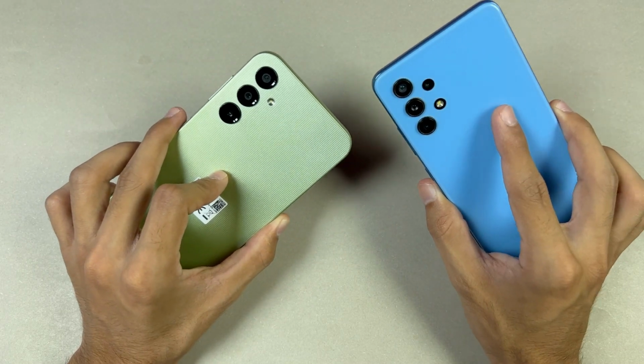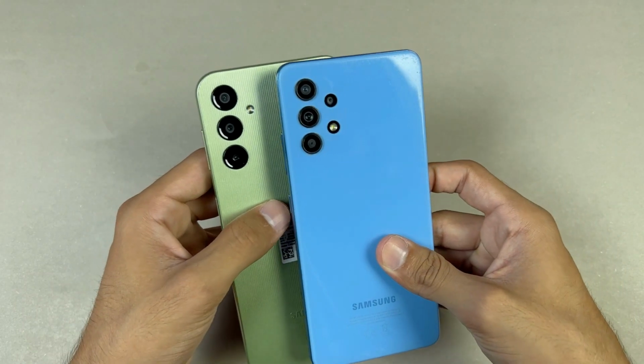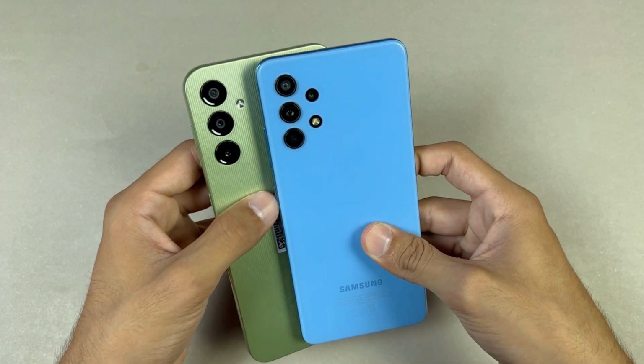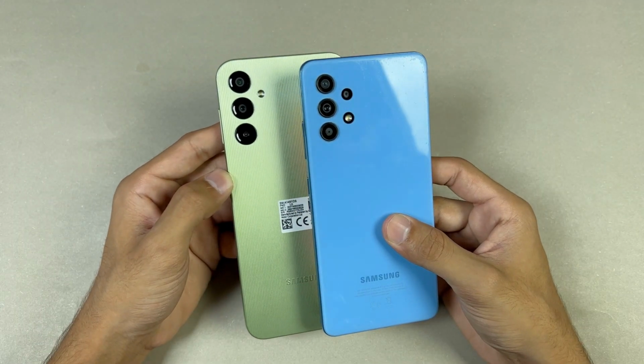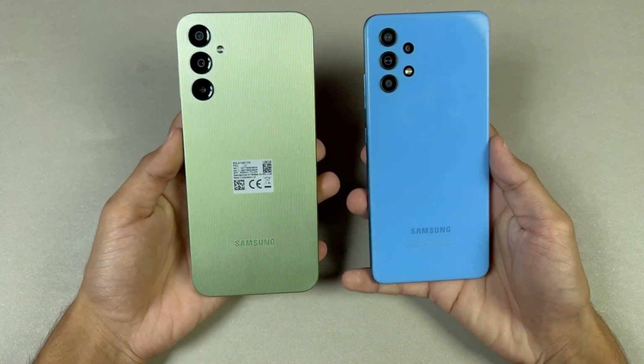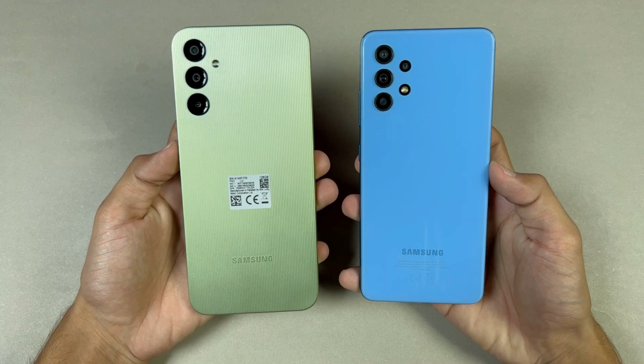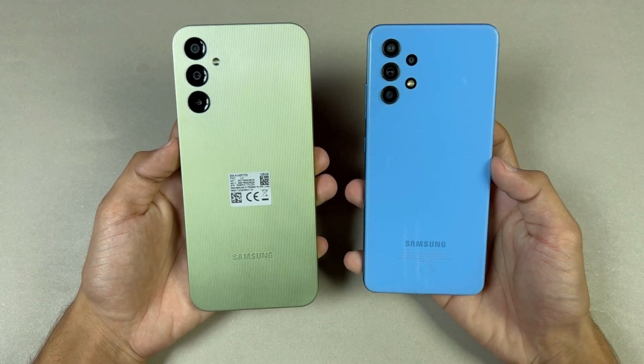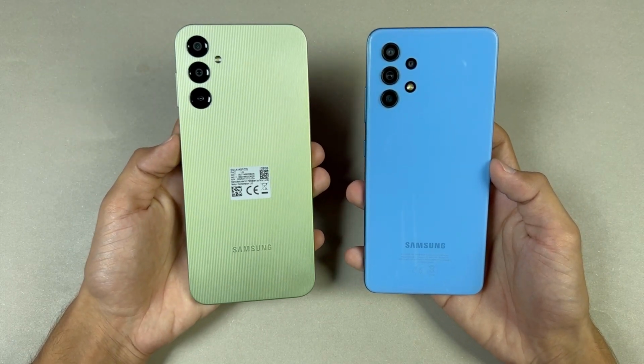And the interesting thing is that both phones come in almost the same design language. No camera bump, instead we have separate lenses on the back. In terms of RAM, the A32 performed slightly better in RAM management, while the A14 performed really badly.